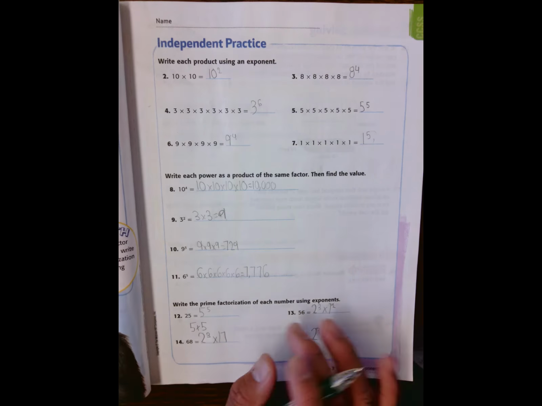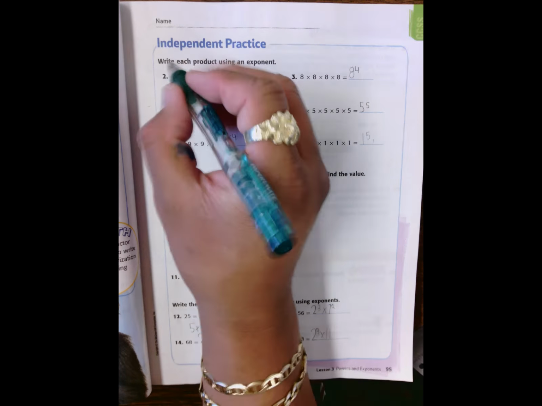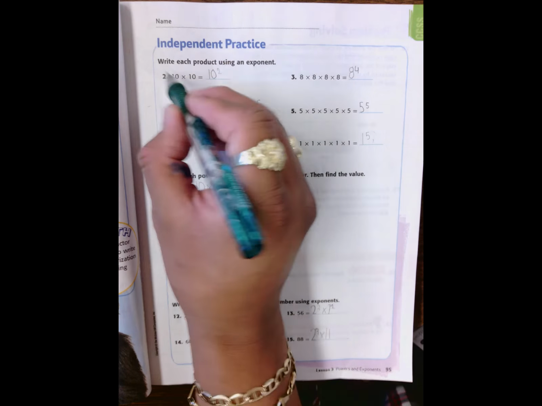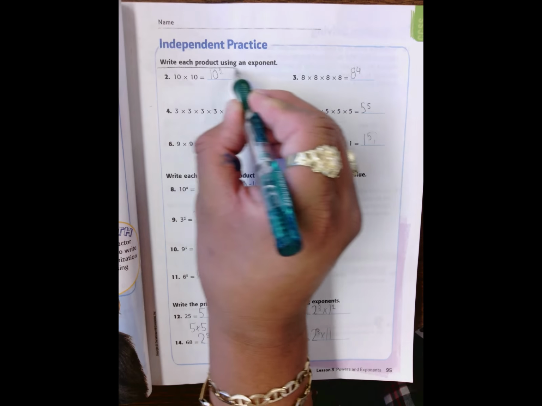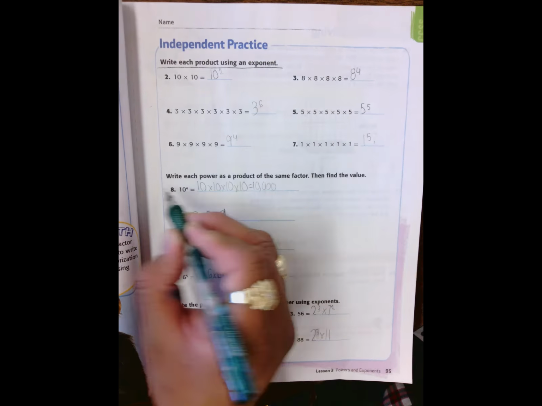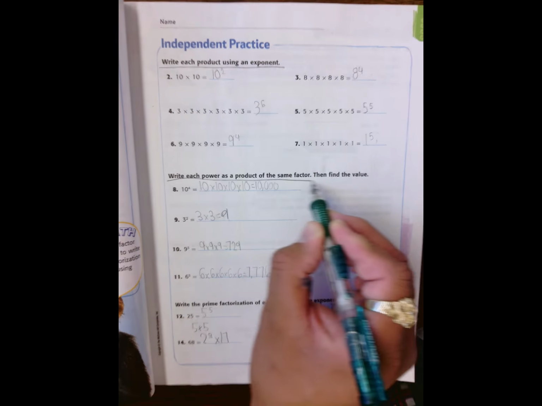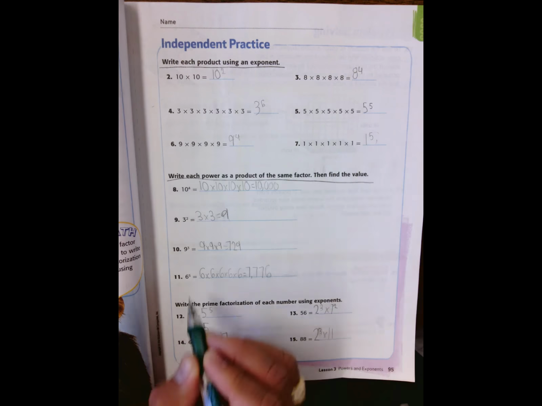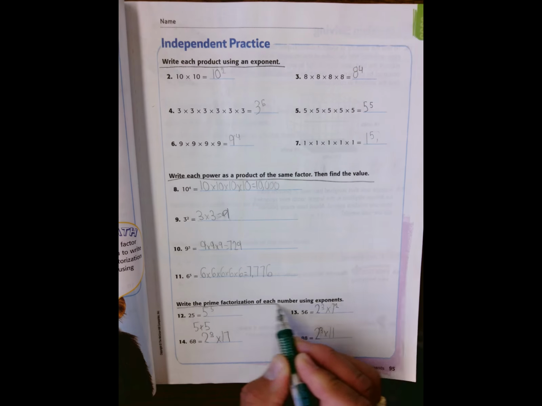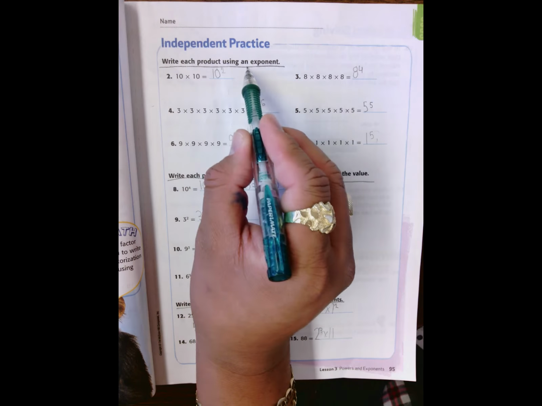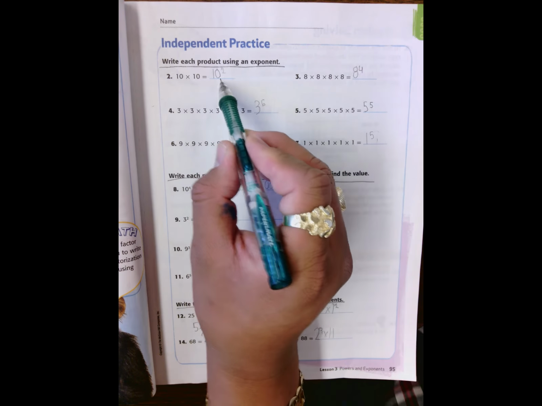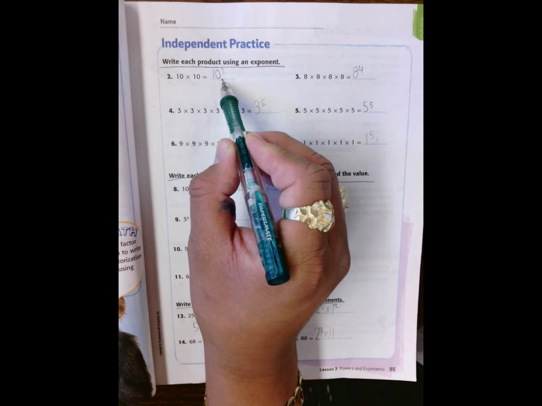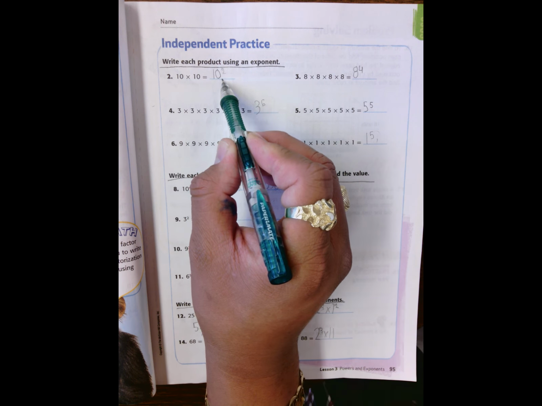So when we do our work, it is very important that you please follow the directions, because if you don't follow the directions tonight, when we correct this tomorrow, it might be wrong. Write each product using an exponent. 10 times 10 equals what in powers, class? I want everyone to tell me. 1, 2, ready, go.